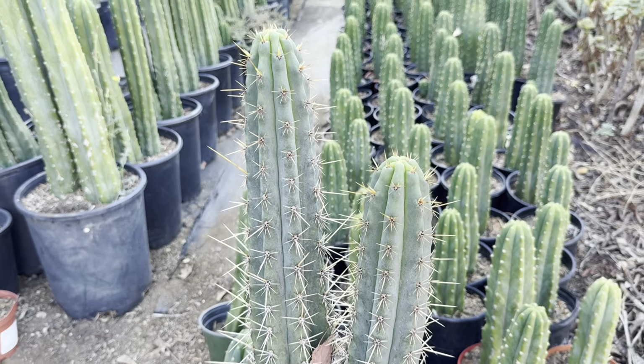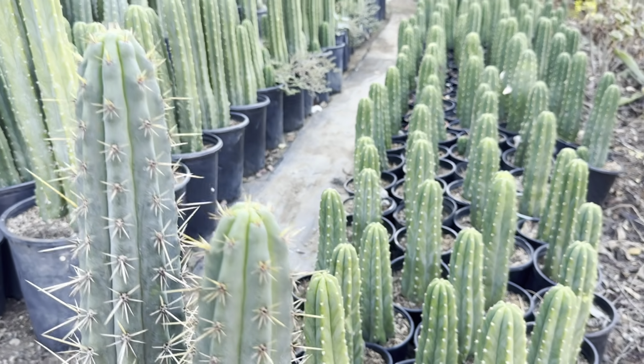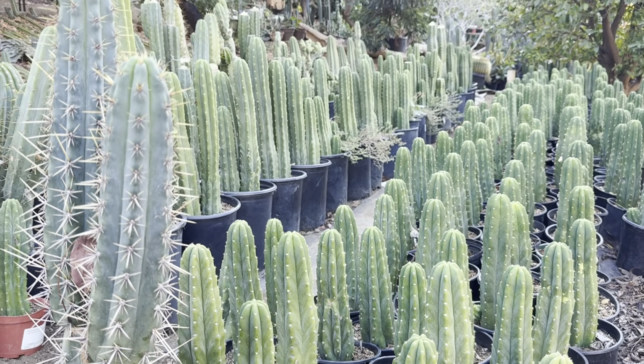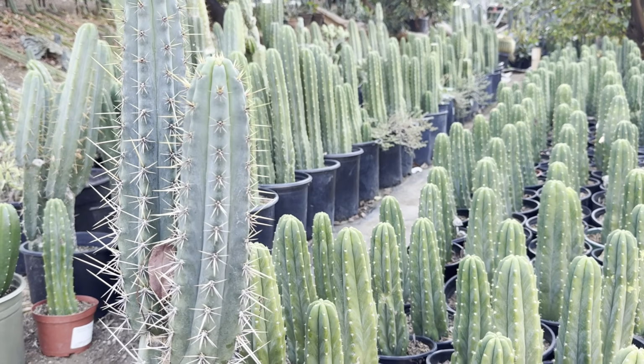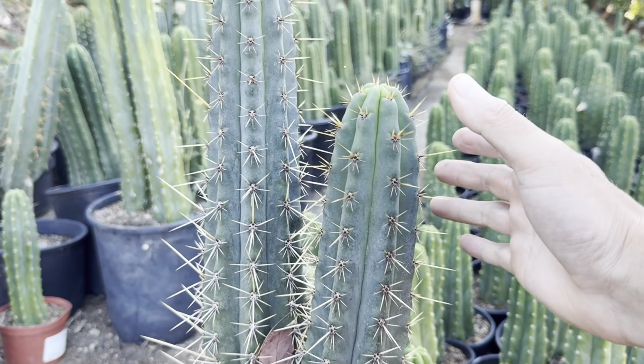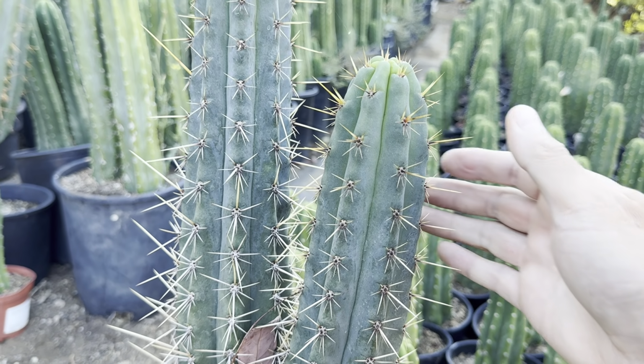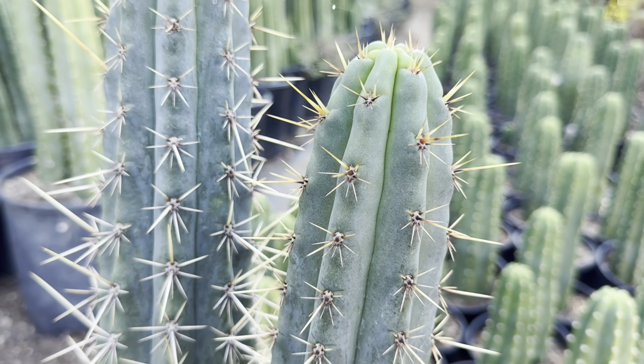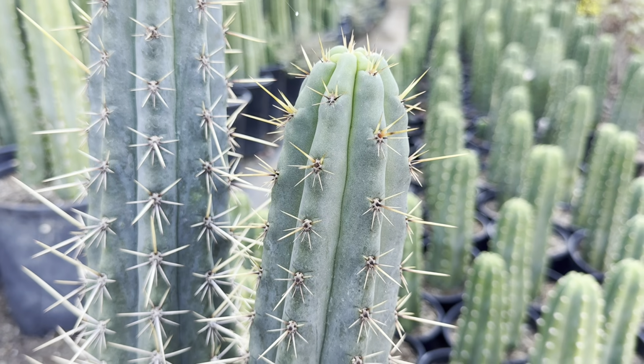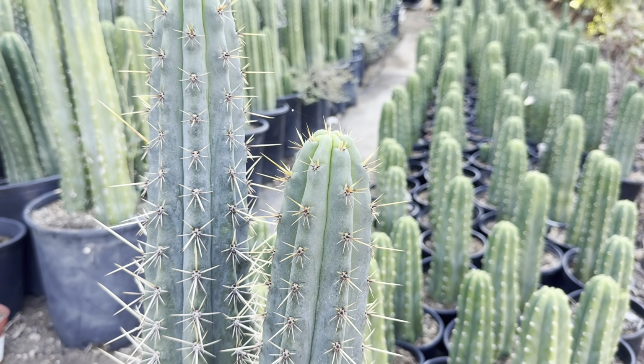Now this is my cacti nursery and I sell most of these online. So I use a lot of these as grafting rootstocks. And I just pulled this one over here to show us and give us a good example. But we can see cool coloration on the tips of these spines. We got some gold, some black, a little bit of red.